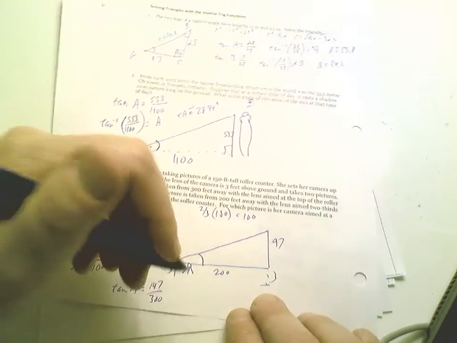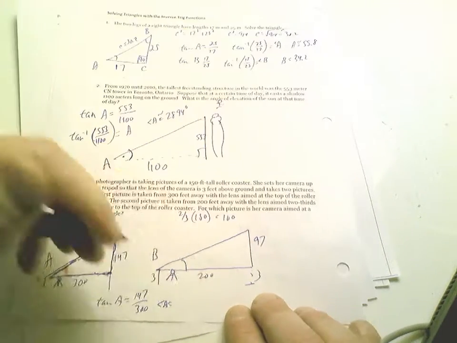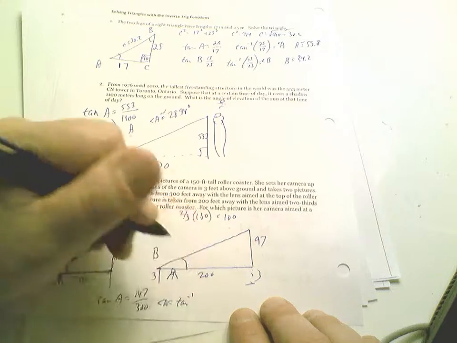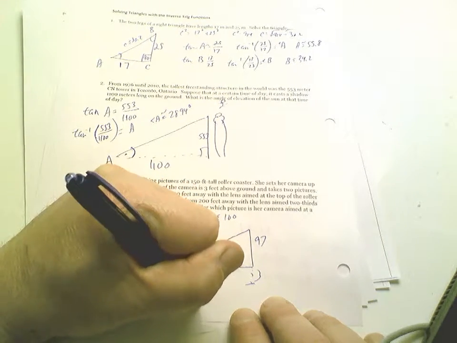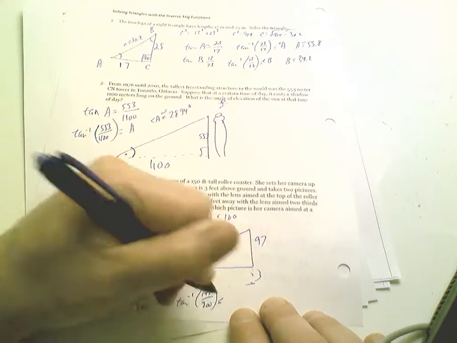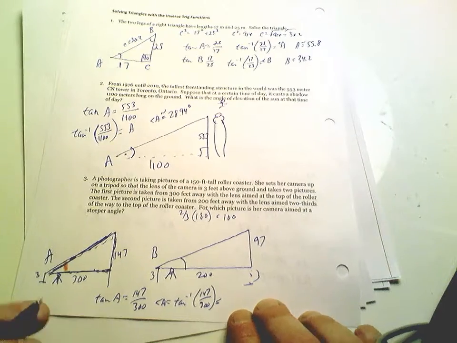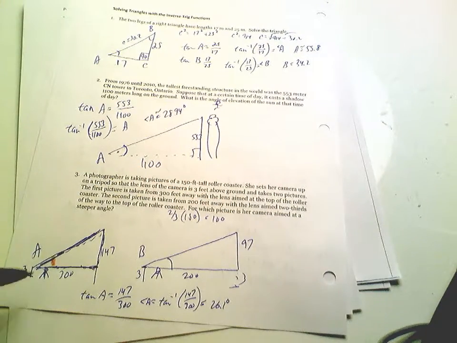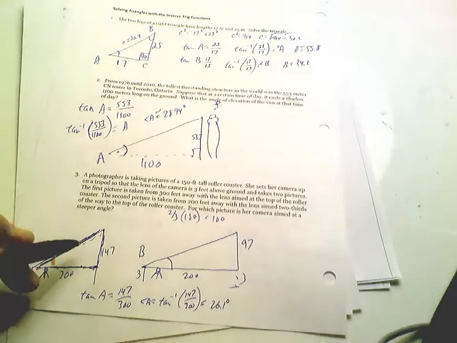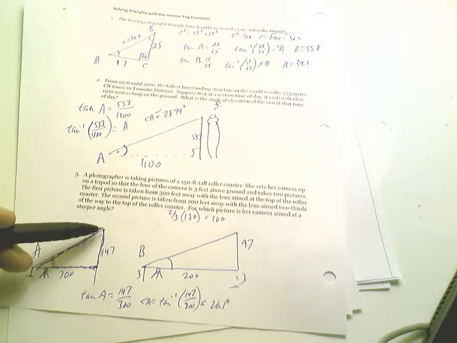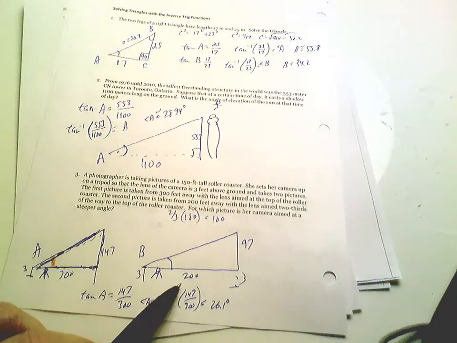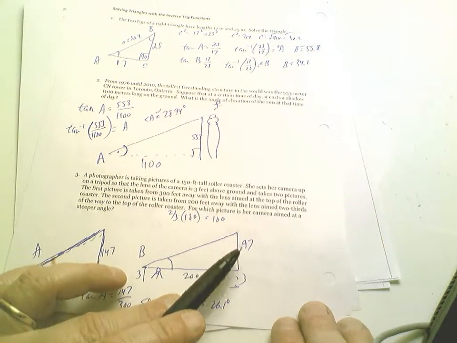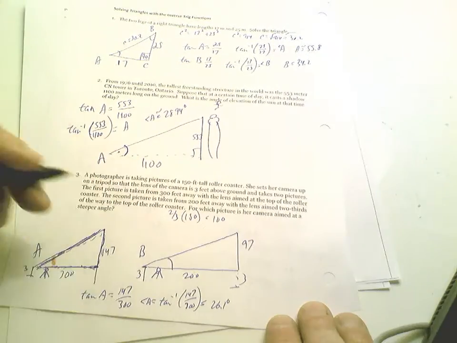I can say that angle A equals inverse tangent of 147 over 300. And I'm going to get an answer of 26.1 degrees. That's the angle of elevation that the camera's looking at when it's looking at the top of the coaster.